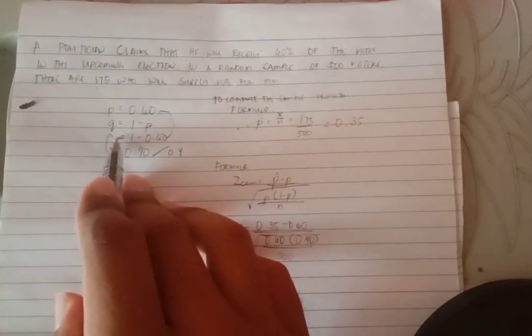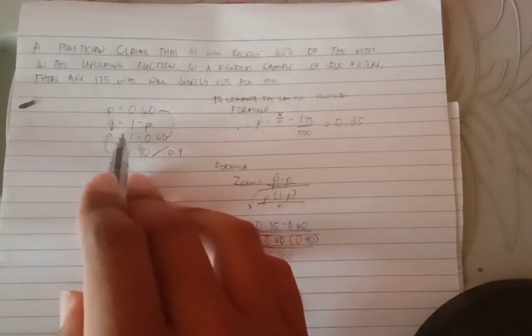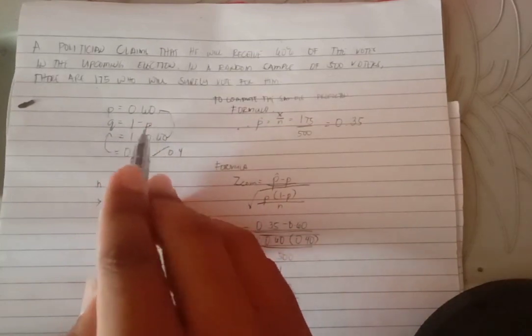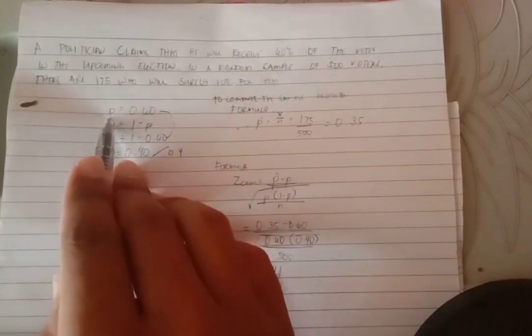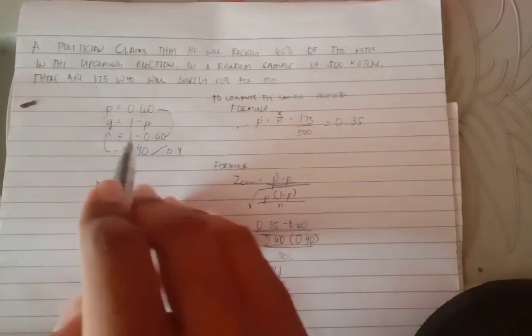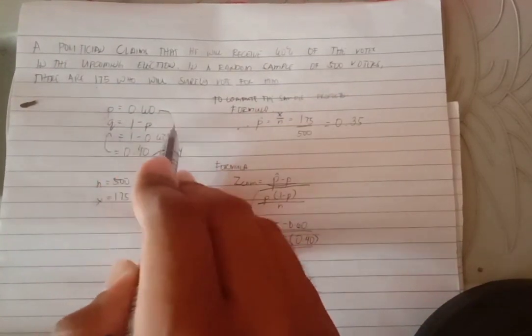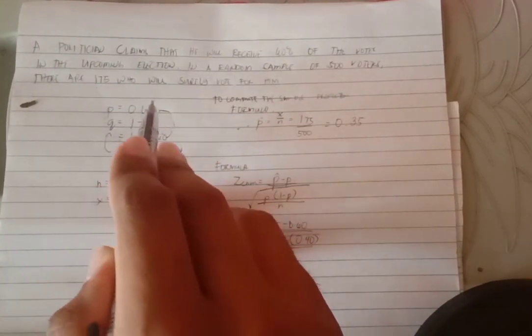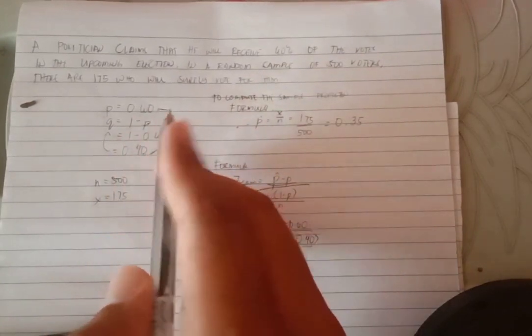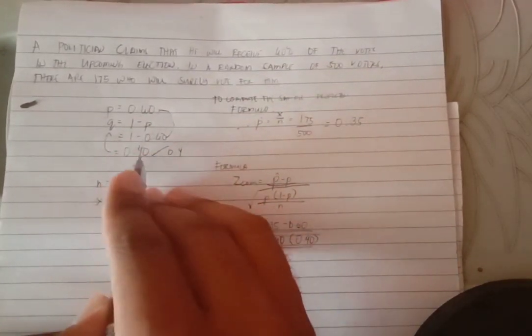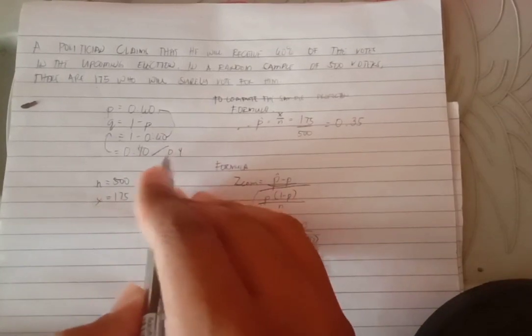Then the value of Q is 1 minus P, or the population proportion. And we substitute the population proportion with 60%. And then the answer will be 0.40 or 0.4.